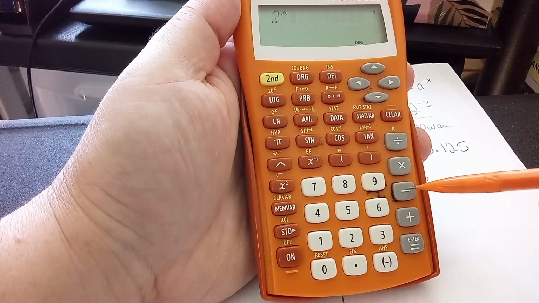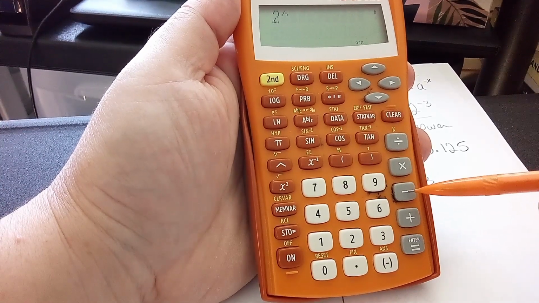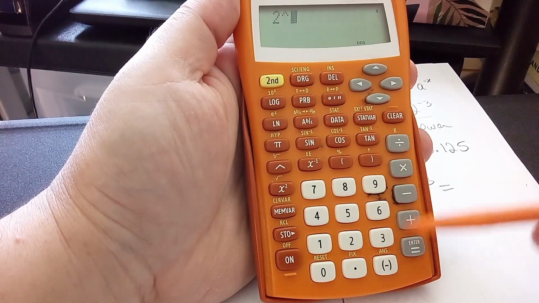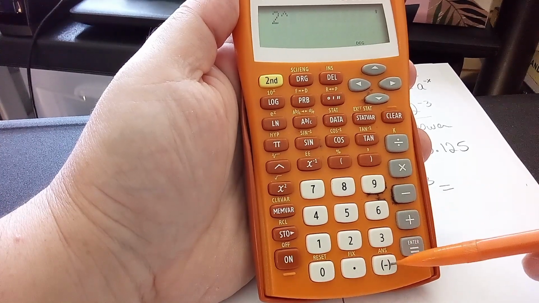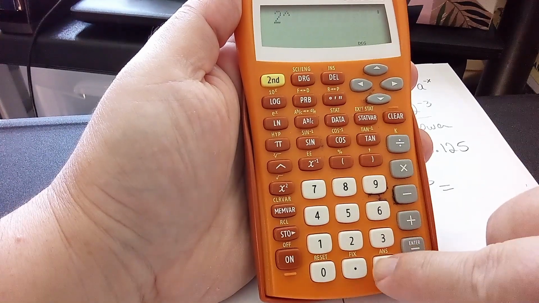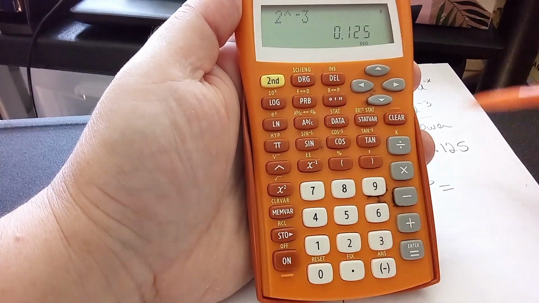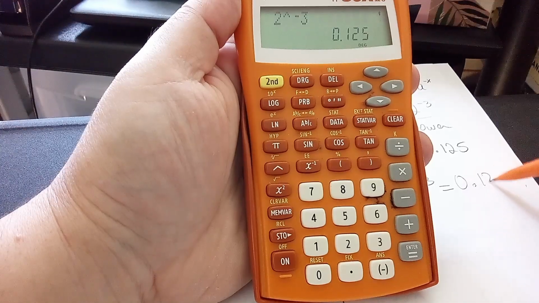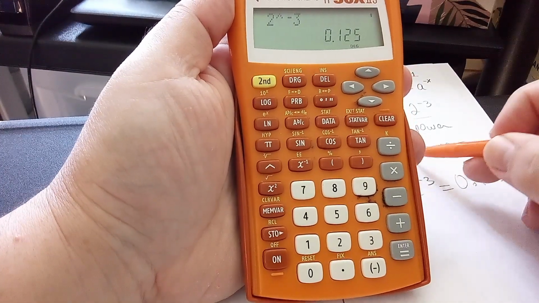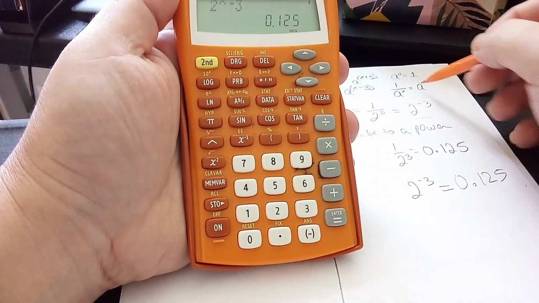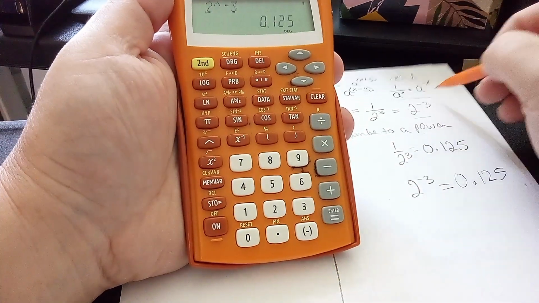It's not this one. Resist the temptation, that is the symbol for subtraction. Este es el símbolo de restar. Para poner un negativo en la calculadora se utiliza esta tecla. Así que voy a presionar esta tecla. Voy a poner el exponente de 3. Me da 0.125, que es la misma solución que yo tuve cuando hice la división 1 dividido entre 2 al cubo. Así que memoricen esta regla porque es bien útil.